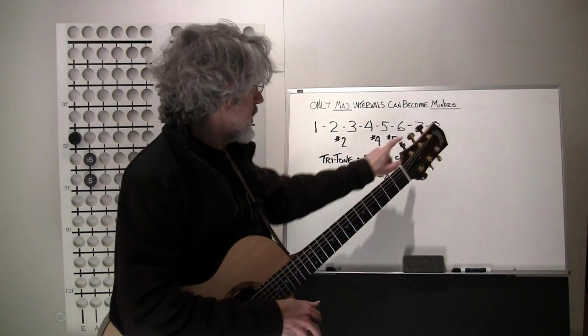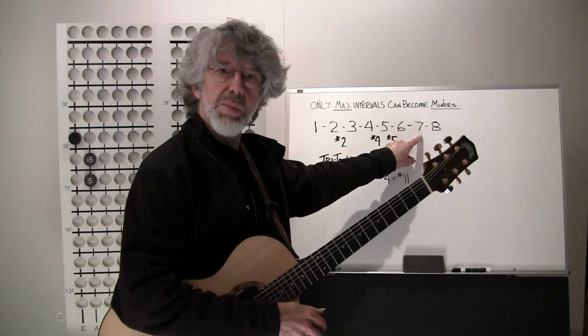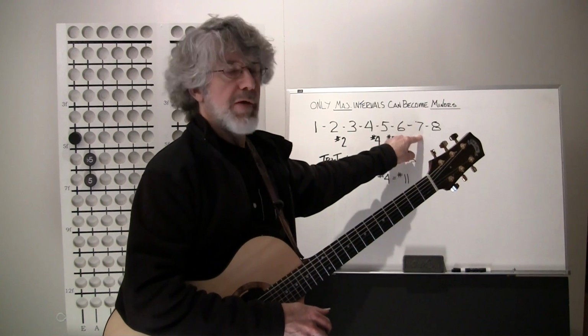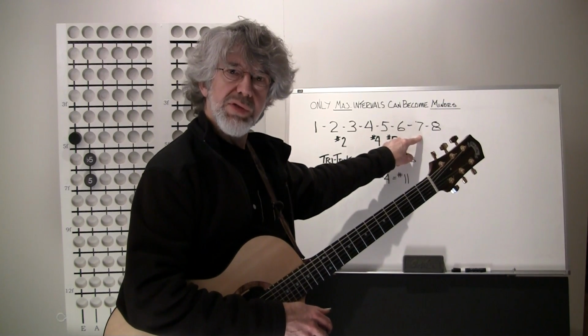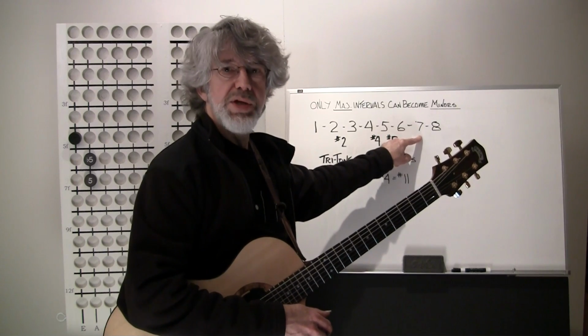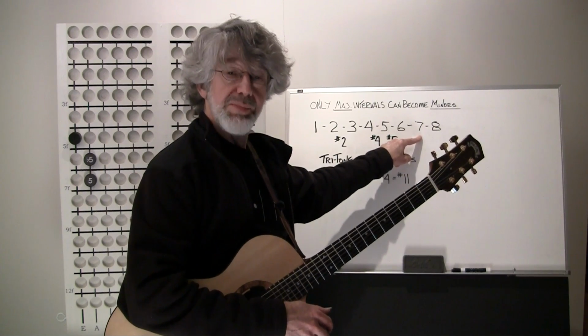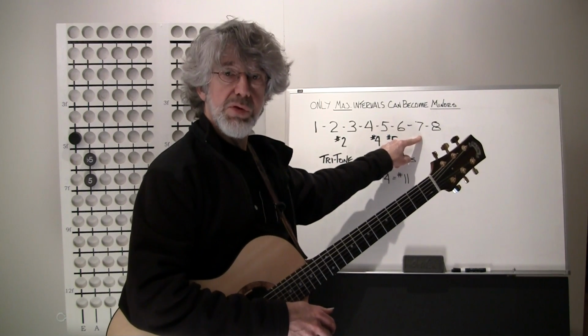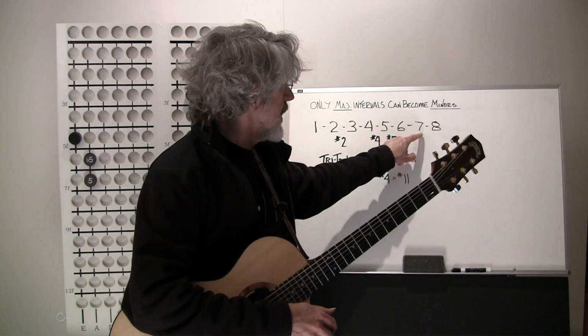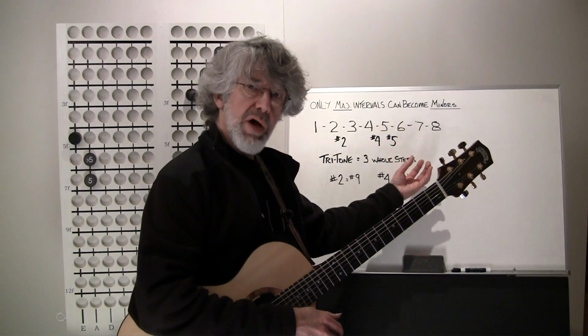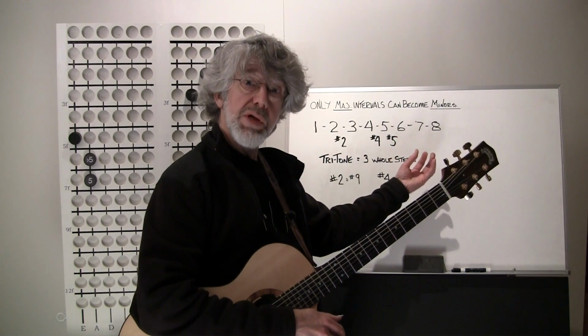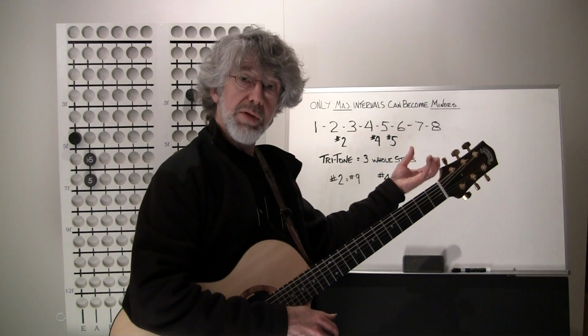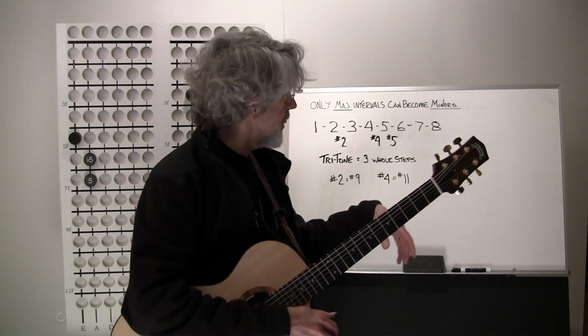However, the seventh can become diminished in one very rare circumstance, and it's when it's found within a diminished seventh chord, sometimes called a fully diminished seventh chord. So when we subtract a half step from the seventh, it becomes a minor seventh or flat 7.